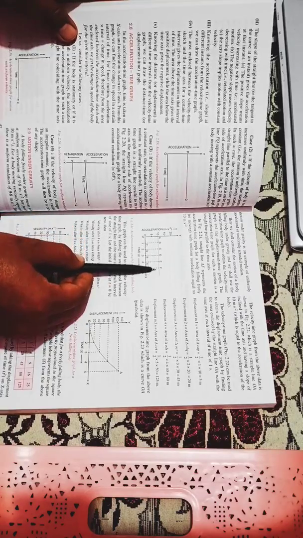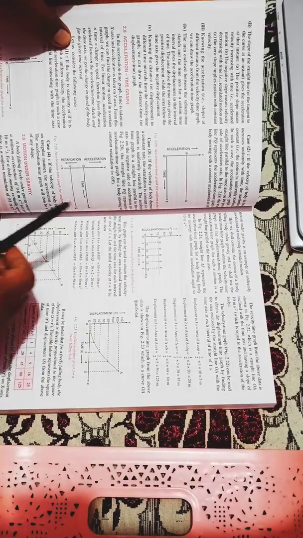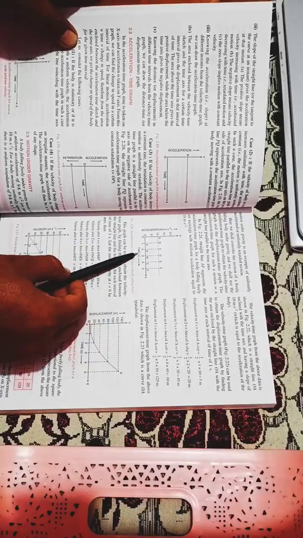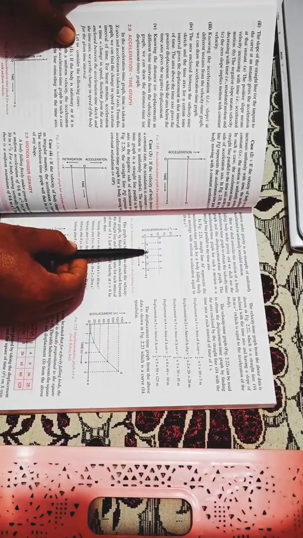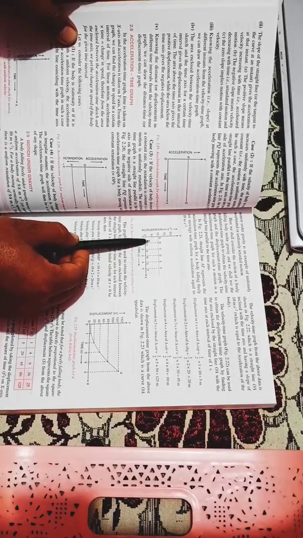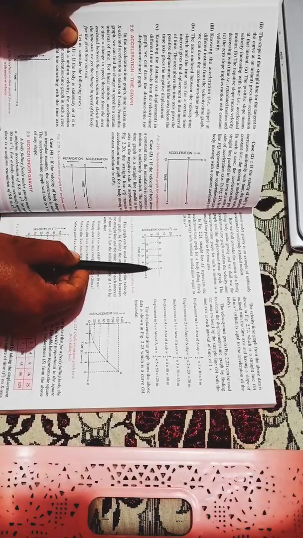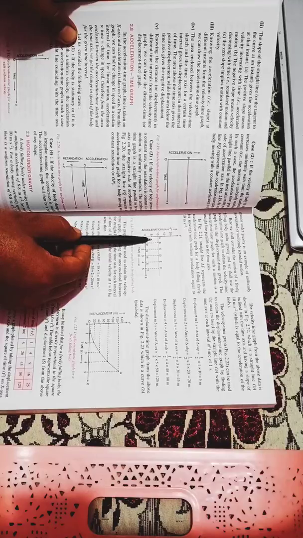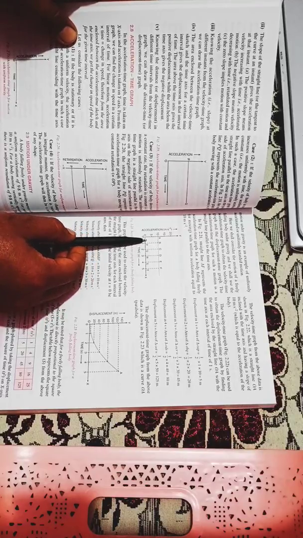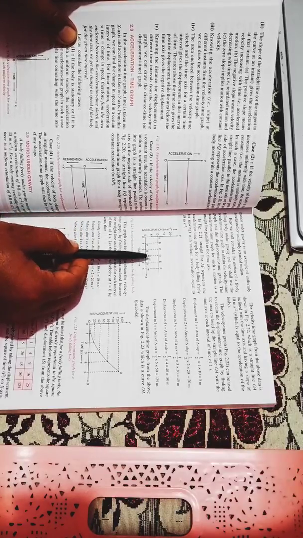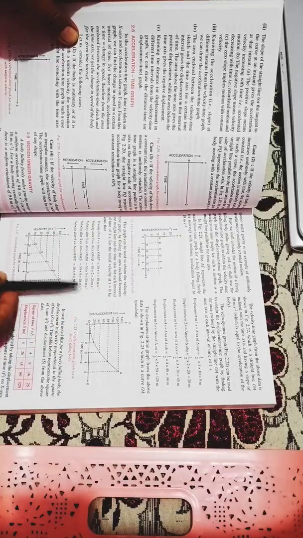This is uniform acceleration. Then we have converted the acceleration time graph to a velocity time graph by finding the area of every part. You can observe that there are 1, 2, 3, 4, 5 rectangles. When we find the area of these separate 5 rectangles, we can find out the different velocities.